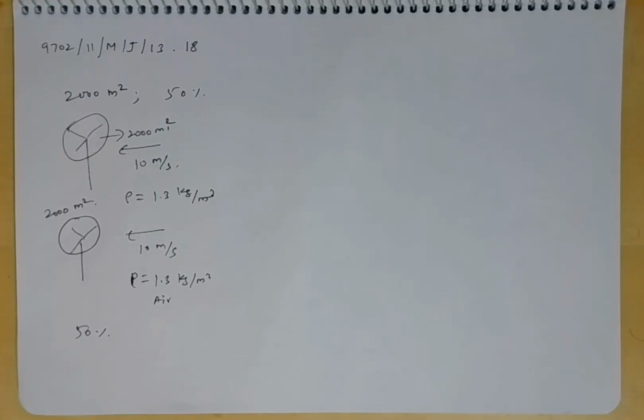Okay, I'll give the clue, sir. Mass of the air is not given. Instead, density is given. This side area is given. Please do that. Try on your own.